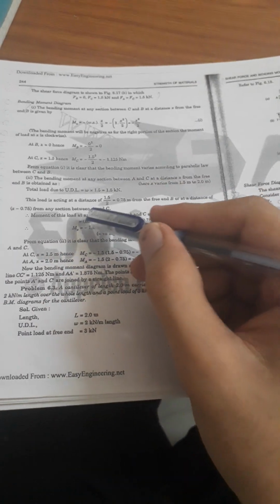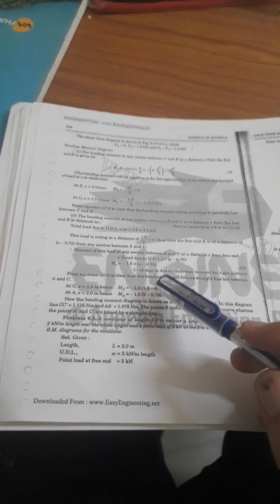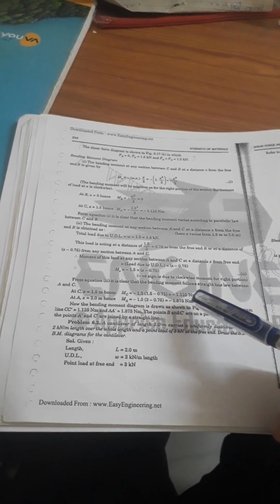Here Mx is equal to minus 1.5 into (x minus 0.75). MC is equal to minus 1.5 into (1.5 minus 0.75), which is equal to minus 1.125 Newton meter. MA is equal to minus 1.5 into (2 minus 0.75) is equal to minus 1.875 Newton meter. Now the bending moment diagram is drawn as shown in figure 6.17c.